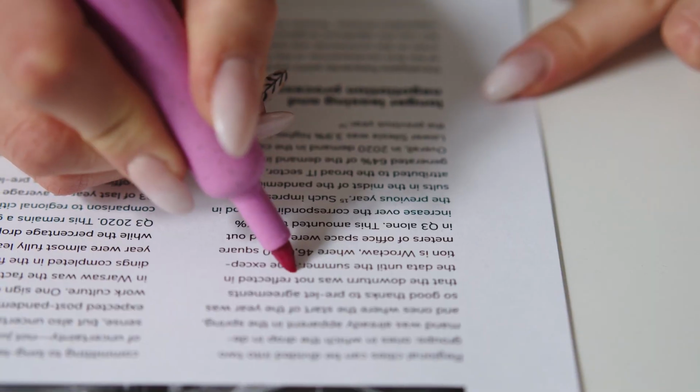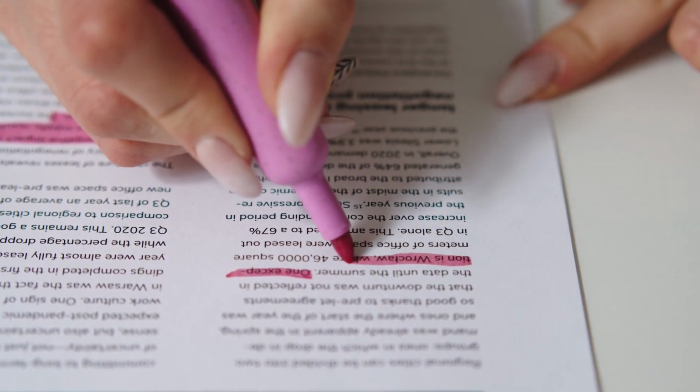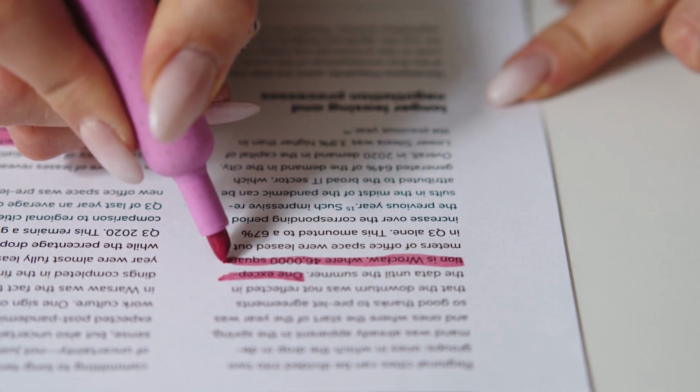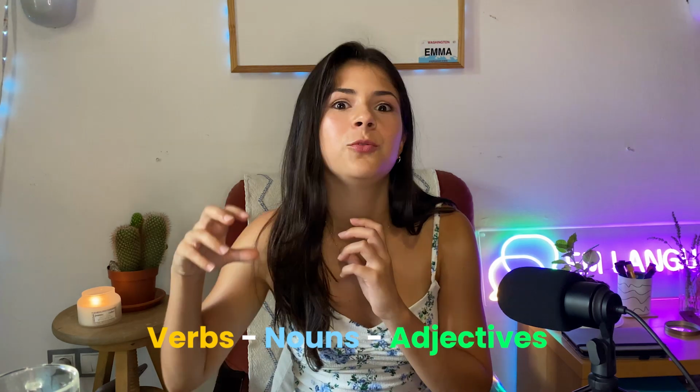Some top tips for visual language learners are to color code your notes. So you can highlight different words in your notes because that visual stimulation will help you anchor new words and phrases into your memory. For example, you can highlight the verbs with yellow, the nouns with blue, and the adjectives with green.